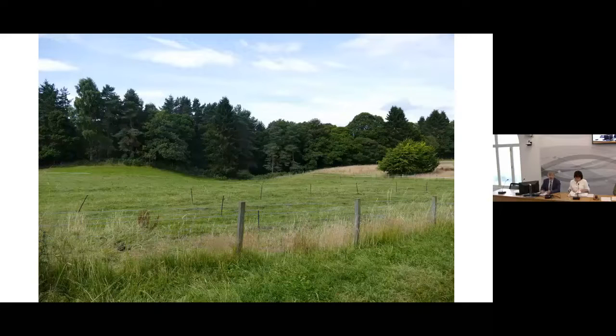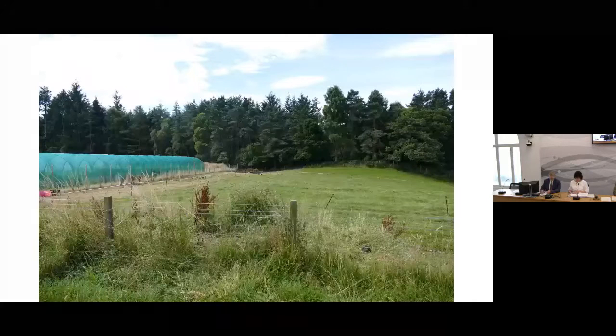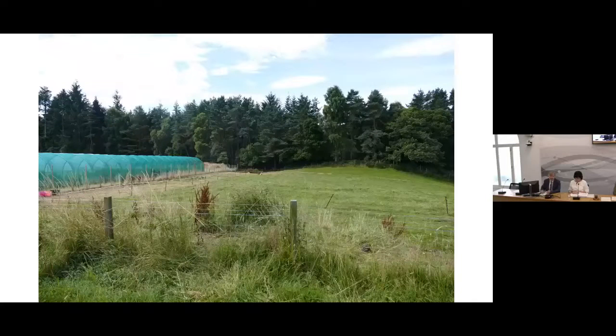And looking down southwards towards the A9, you can see there's a significant tree planting or a significant woodland bordering the site on that side. Next slide, please. And this is looking towards the edge of the site with the boundary with Alec Butter Landscaping. I think that might be all the slides.